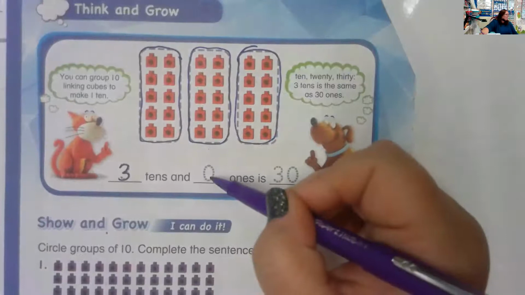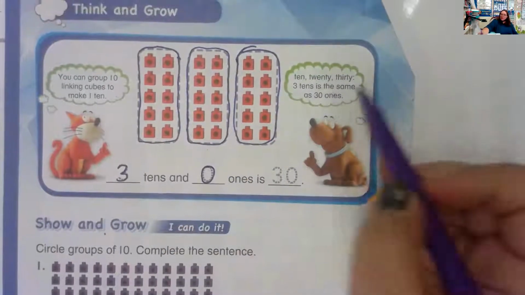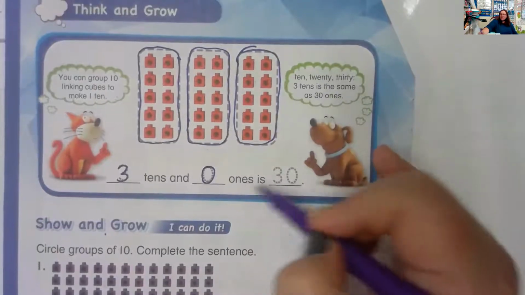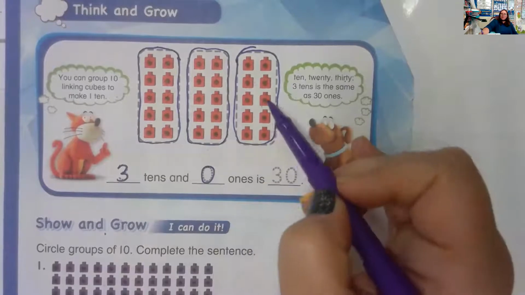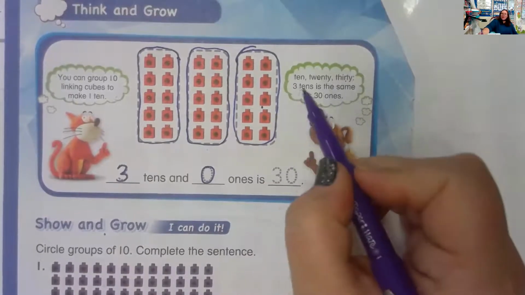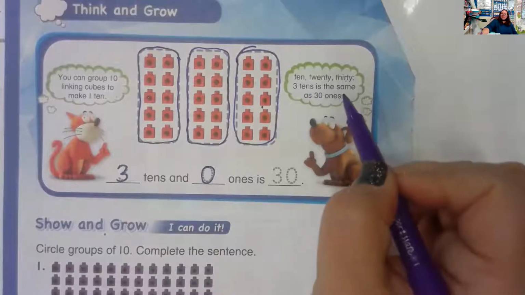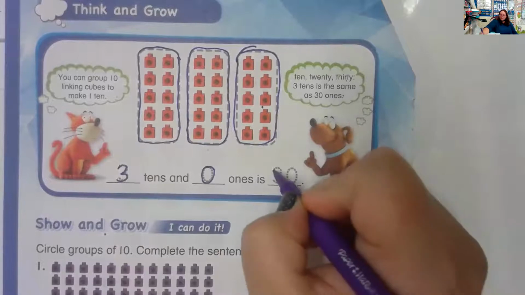And how many ones? 0. 10. And then how many is that total? 10, 20, 30. Did we skip count by 10? 3 tens is the same as 30 ones.